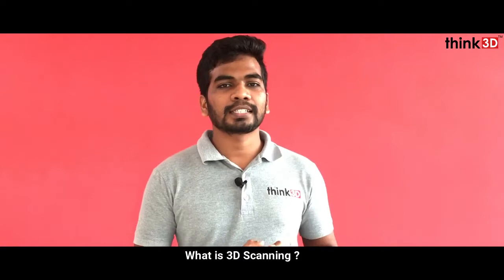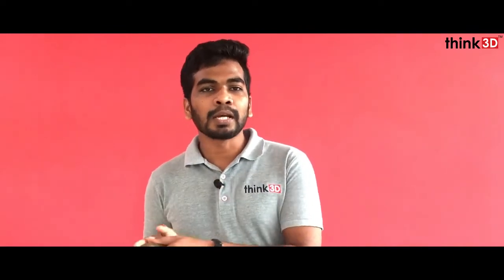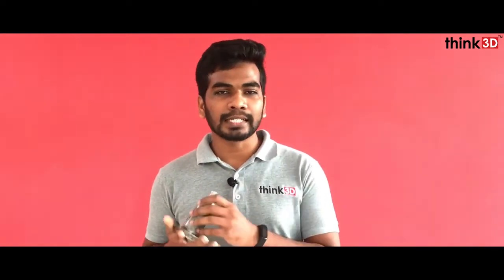So what is 3D scanning? 3D scanning is a process of collecting three-dimensional data of an object and converting it into a digital form. This three-dimensional data can be the shape, form, geometry or color of the object. Any digitizer which converts this physical data into a digital form is considered a 3D scanner.